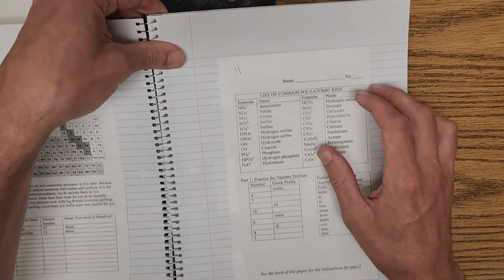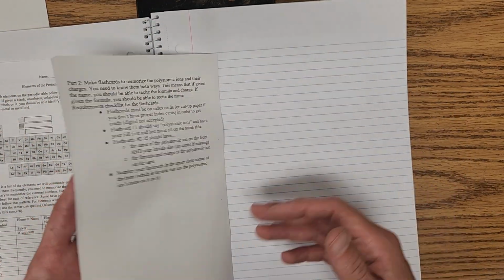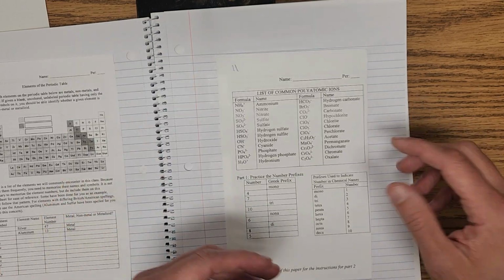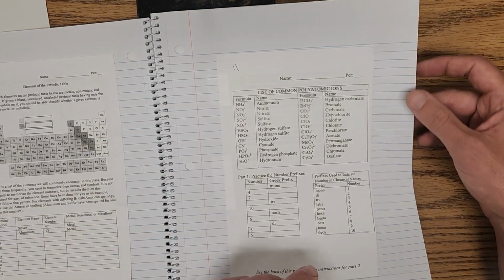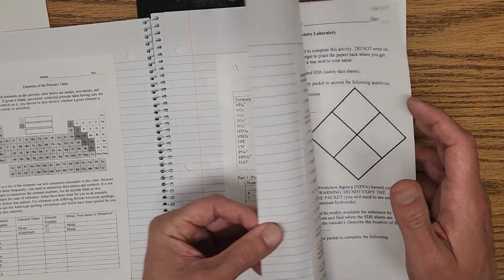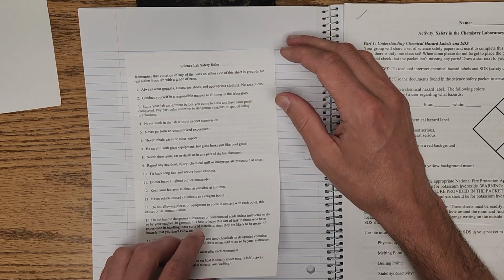And it too is double-sided, therefore it too is taped on the sides so I can access both sides and see them right side up. Again, I could have taped it on this side, it wouldn't matter as long as it's taped on the side and not on the top and not on the bottom. Page number 12 is the Science Lab Safety Rules, aka the safety contract.